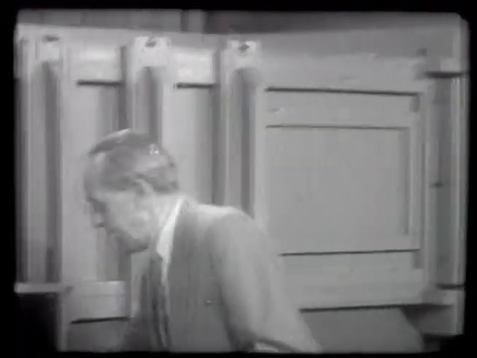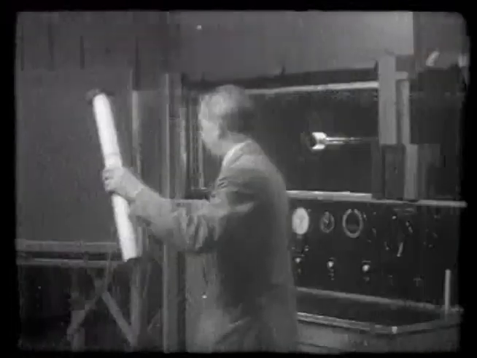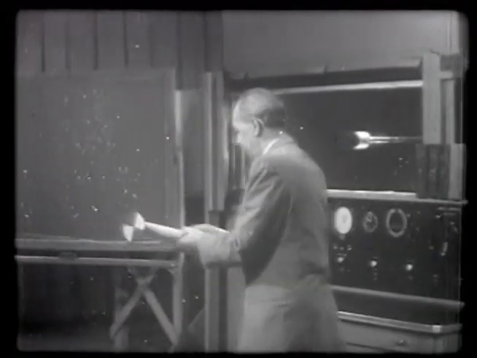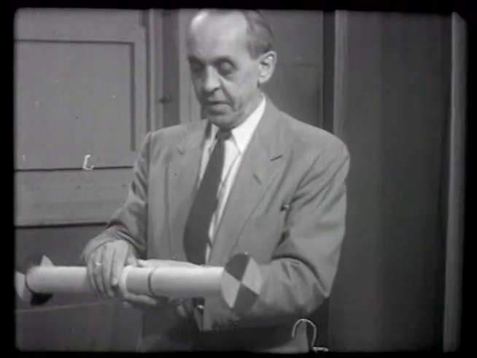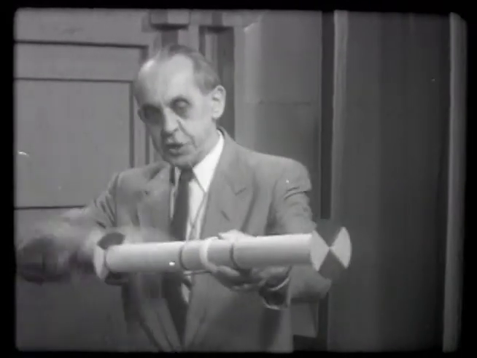In our last program, I showed you this flying stick, the rotor. And I think it might be nice to show it to you again now and fly it again here in our studio. You see, this line we have wound around gives this rotor a rotation this way around.